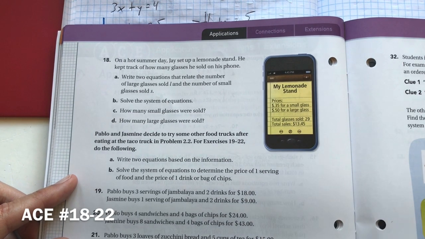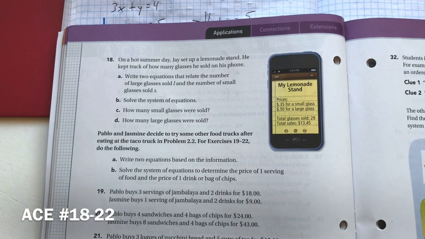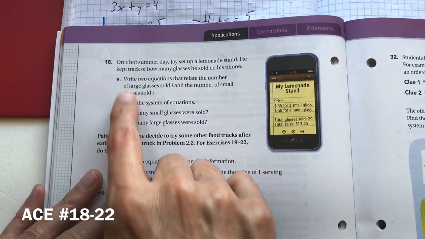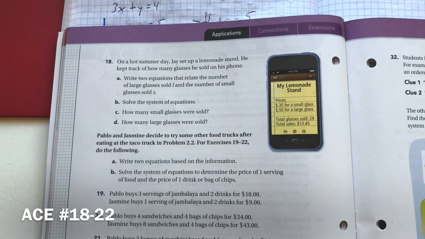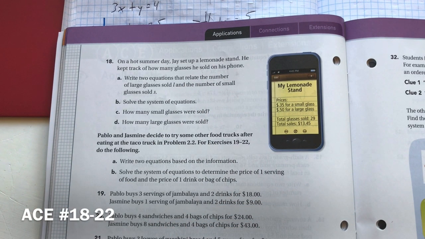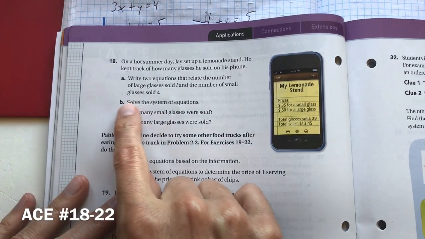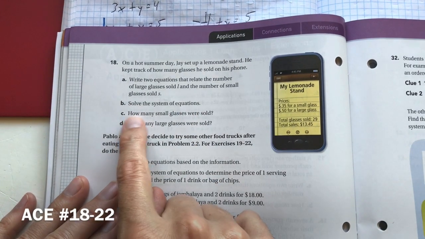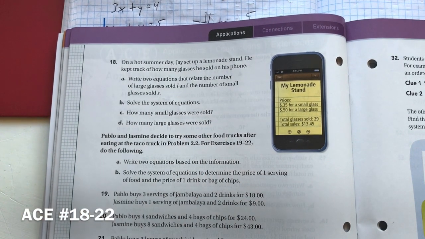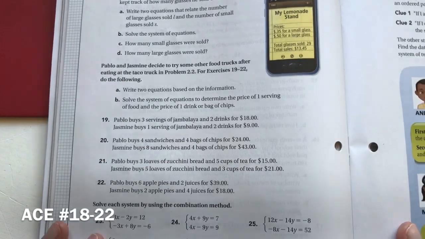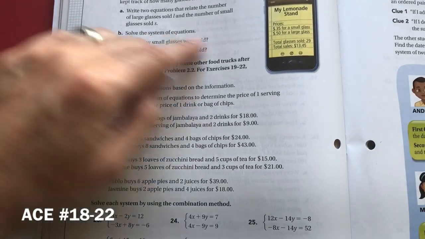So if you remember from the previous lessons where we had the two scenarios back in investigation 1, you're going to need to write two equations, one about the number of glasses sold and one about the amount of money made. Then you're going to solve those systems of equations. How many glasses were sold? How many large glasses were sold? So that's that one. And then 19 to 22, you use this information here.